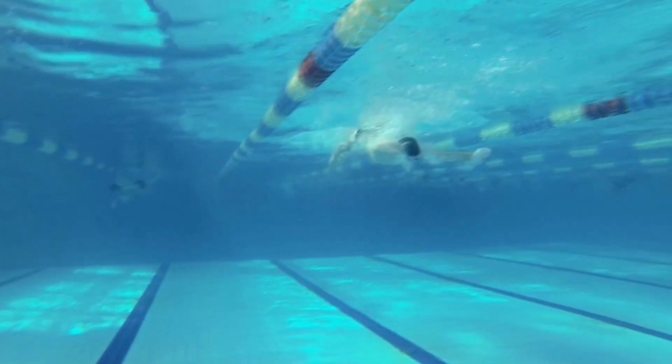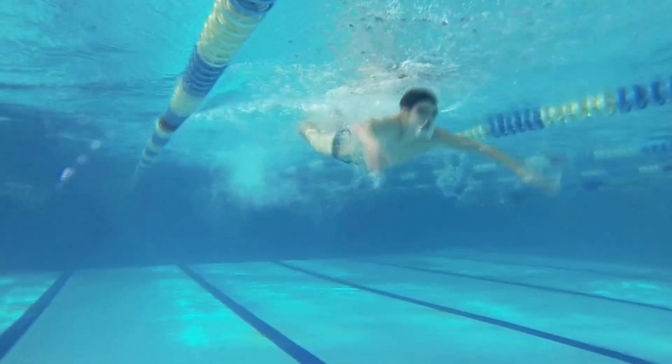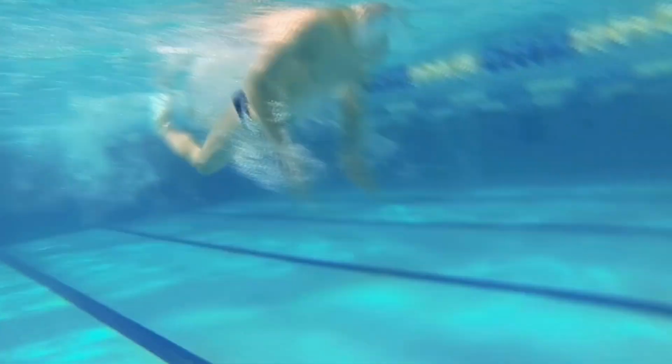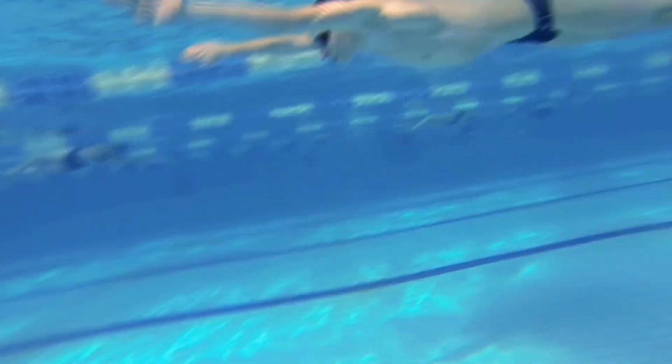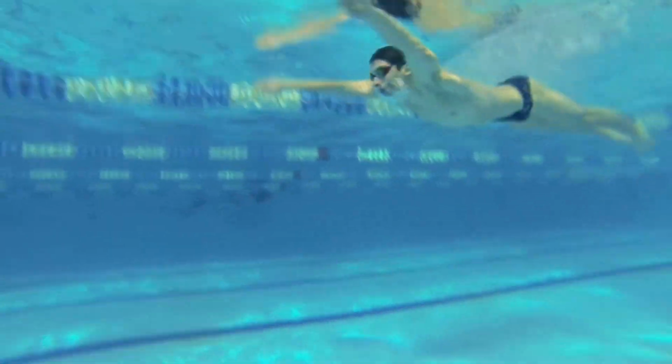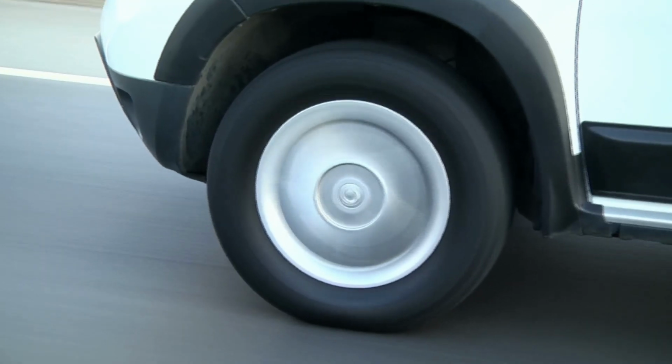Swimming is another great example. When you swim, you push the water backward with your arms and legs. Action force. The water then pushes you forward with an equal force. Reaction force, allowing you to glide through the water.